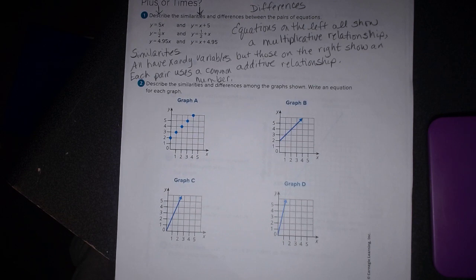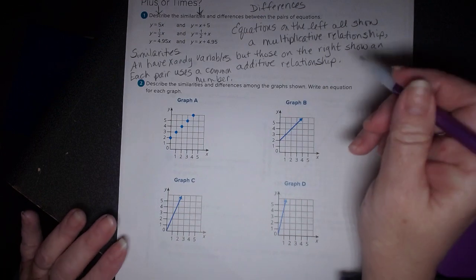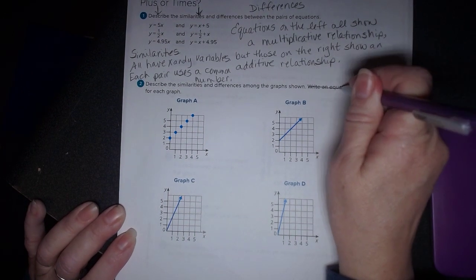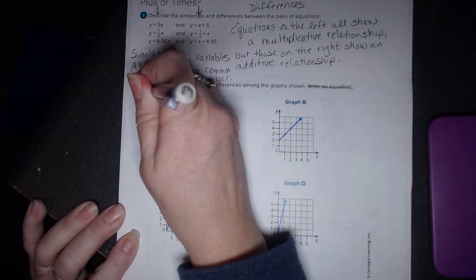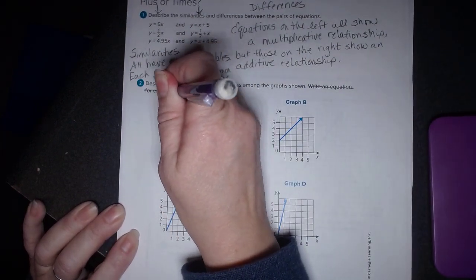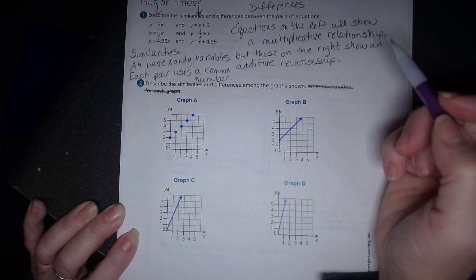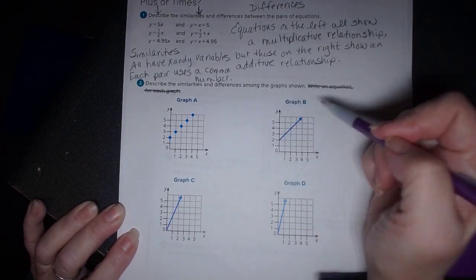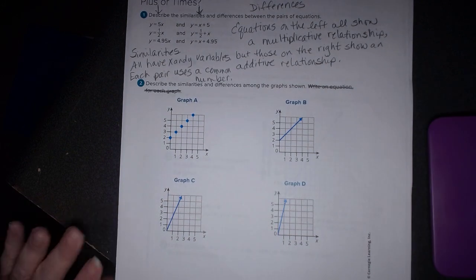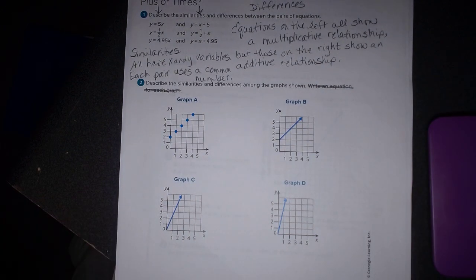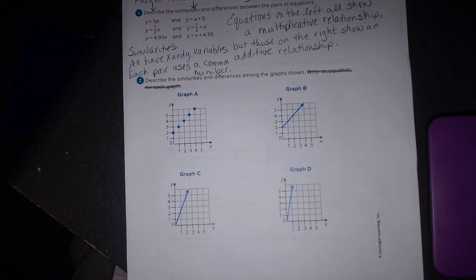Number 2 says, describe the similarities and differences among the graphs shown and write an equation for each graph. We're actually not going to do that part. This text has not given us enough tools to be able to do that for some of these. A and B we can probably do. C and D, they haven't really given us enough tools to be able to do that just yet.